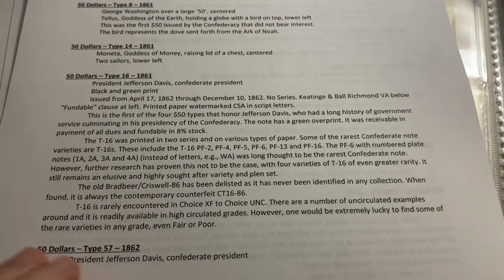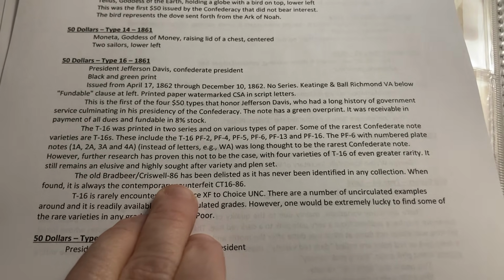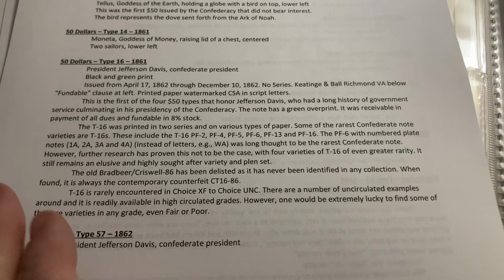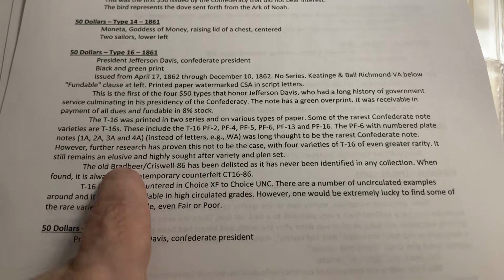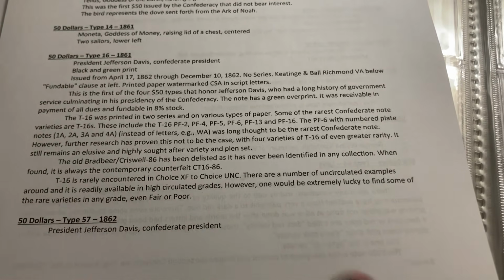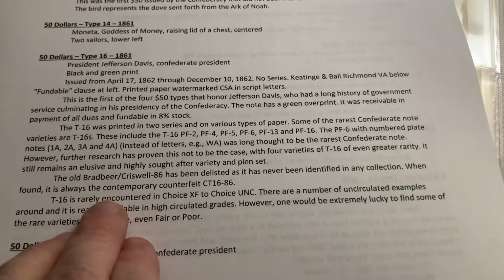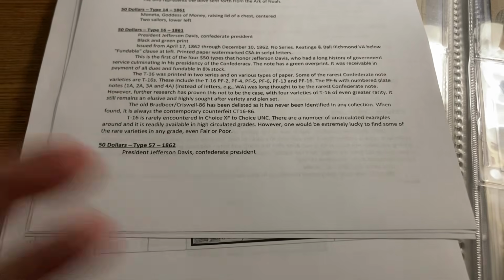Anyway, to continue with the Type 16, my friends, the old Breiber Criswell 86 has been delisted as it had never been identified in any collection. That's very important to note. So the Criswell 86 for the Type 16 has never been identified. When found, it is always the contemporary counterfeit, CT16-86, unfortunately.